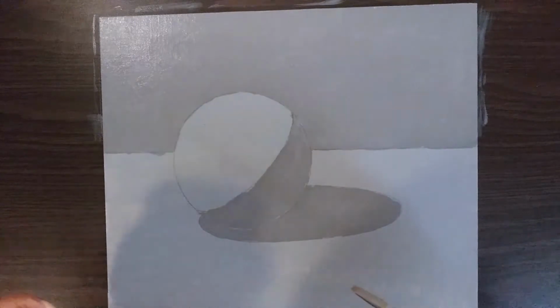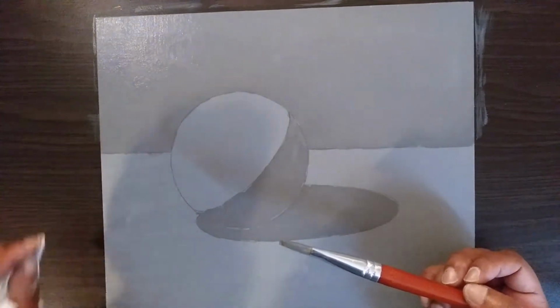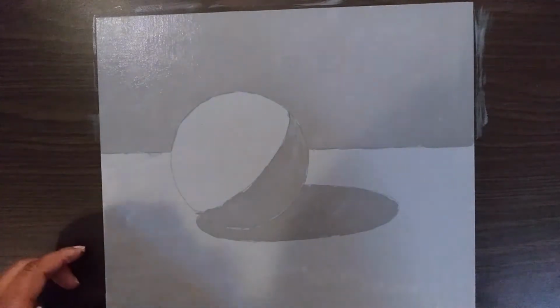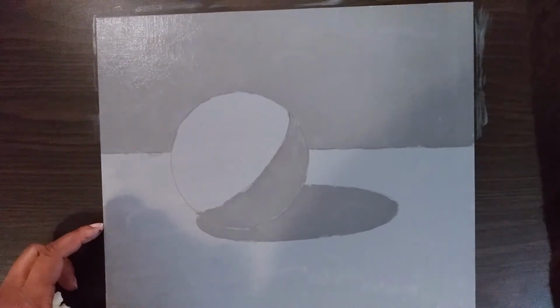So now I have a clear separation of what's in the light mask and what's in the dark mask. This is my light mask here, this is my dark mask here that's connected to that shadow as well. So you want to have that separation in first. This is the first thing you do.